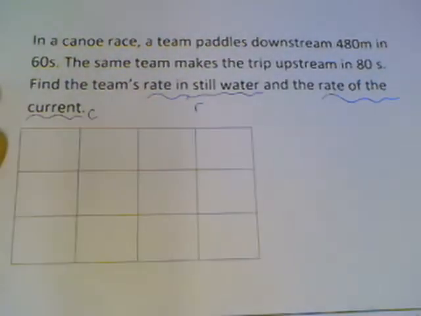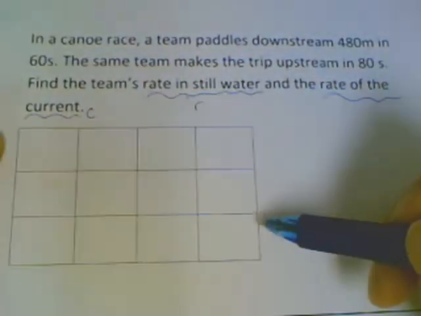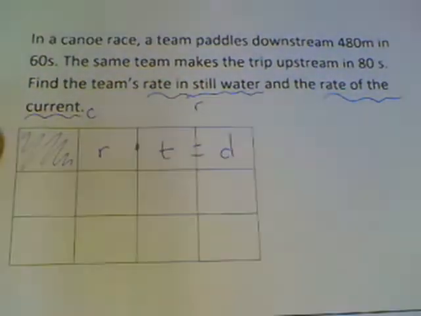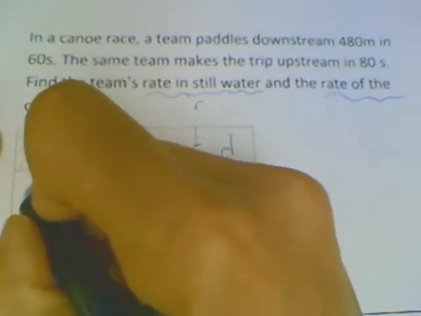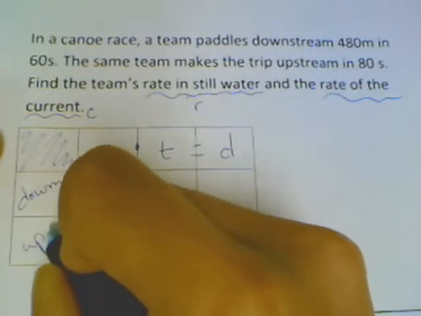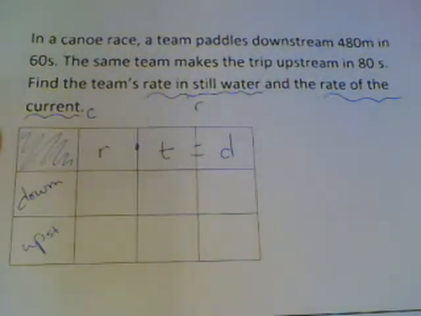We're going to use a chart to figure this out, and the columns of the chart are going to be rate, time, and distance, that familiar formula to us, because we know that rate times time equals distance. The rows here are going to be when we go downstream and when we go upstream.